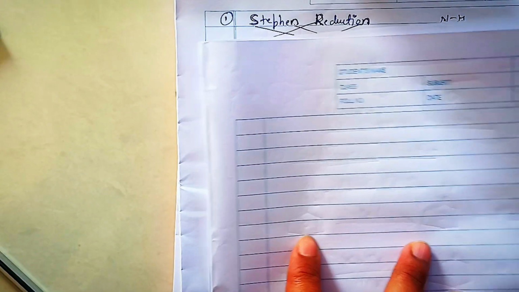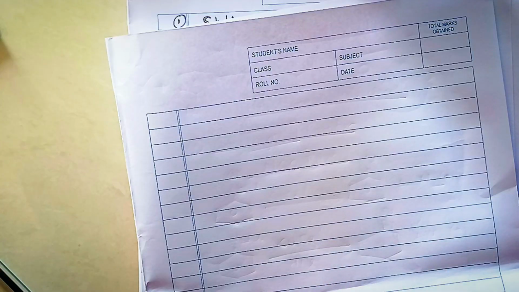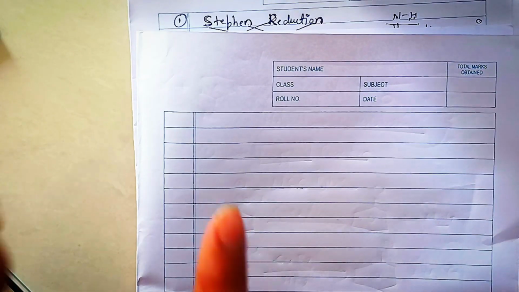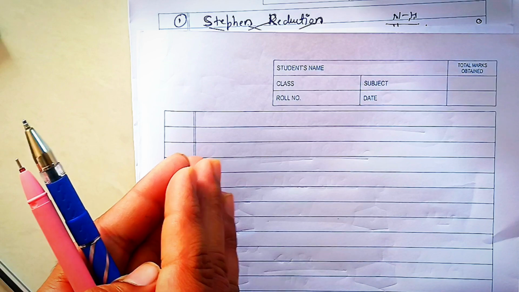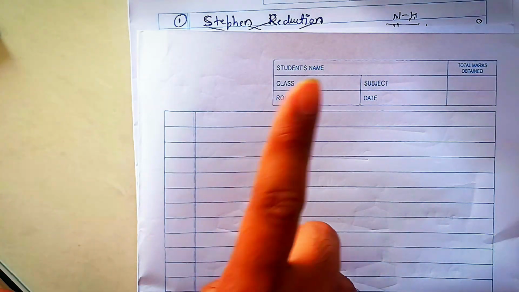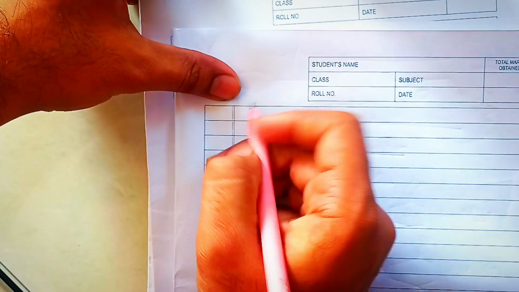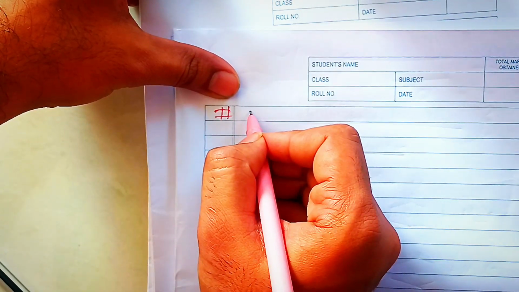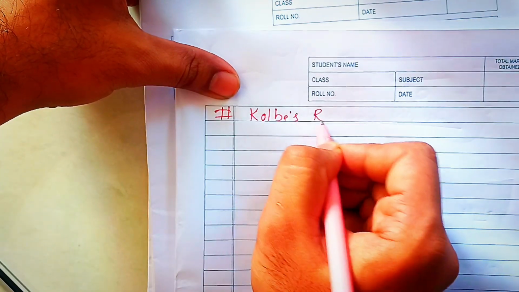Kolbe reaction. Means here only by using the Kolbe reaction we can learn two reactions at a time. Okay, the Kolbe reaction and the conversion of salicylic acid to aspirin. These both reactions can be learned in only one trick. Okay, let's start. First we can learn the what? Kolbe reaction.